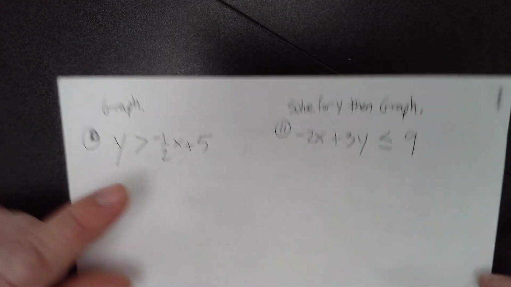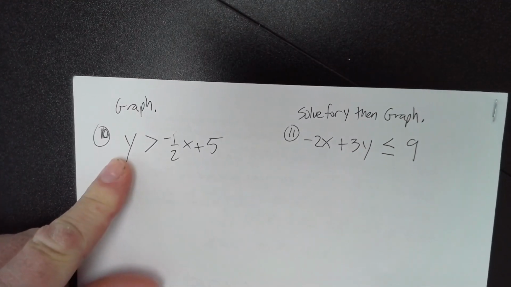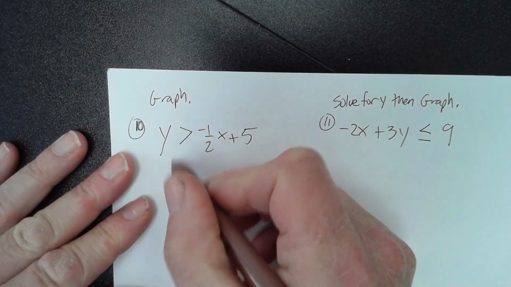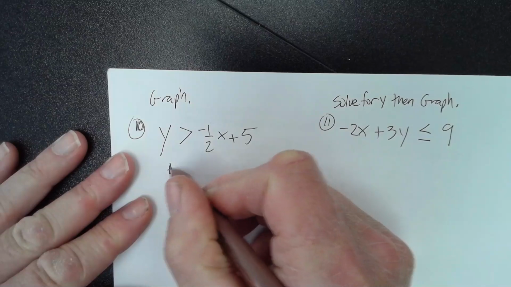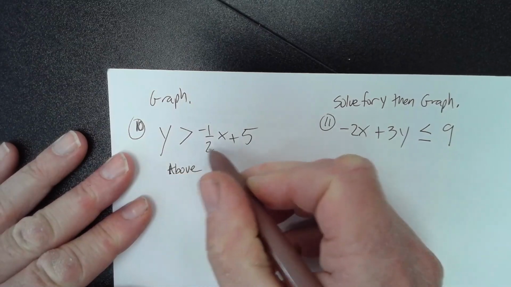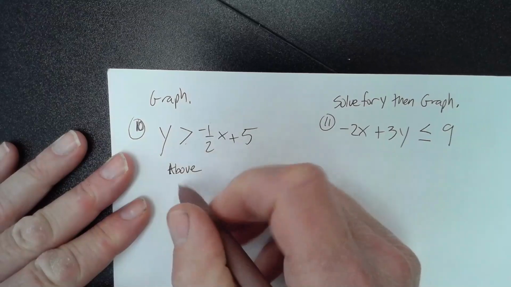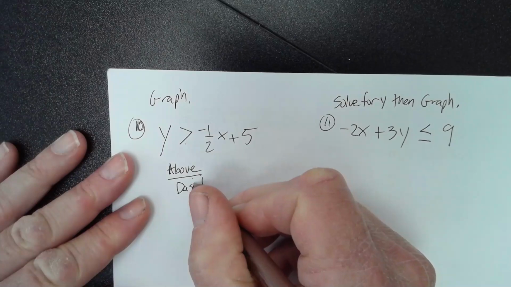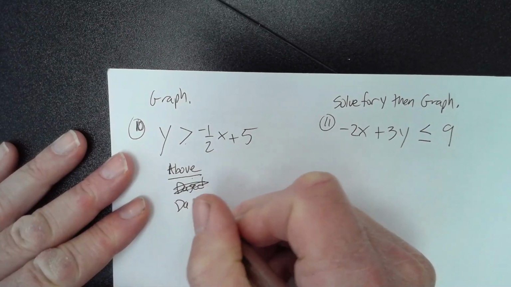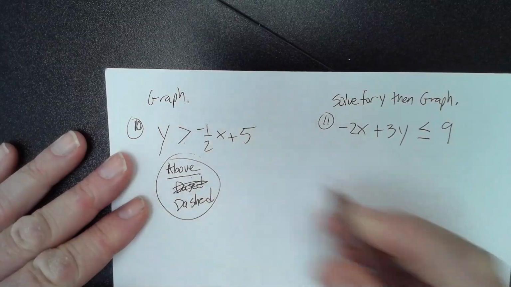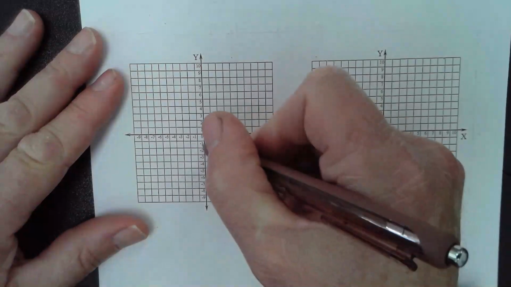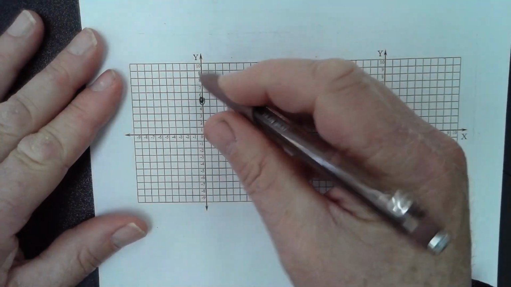Okay, last two, we're going to graph. This one's already solved for y, so I don't have to do anything. Y is greater. You want the big Y values, so that's above. And there's not equal to, so it's going to be above and dashed. Whoops, I spelled dashed. D-A-S-H-E-D, dashed. Okay, so starting at 5 with a slope of -1/2. So go to 5, slope of -1/2.